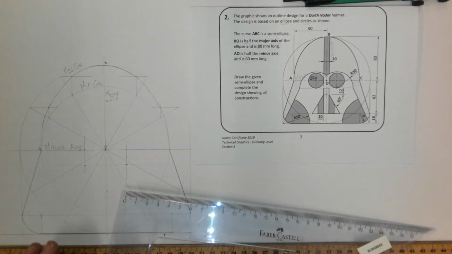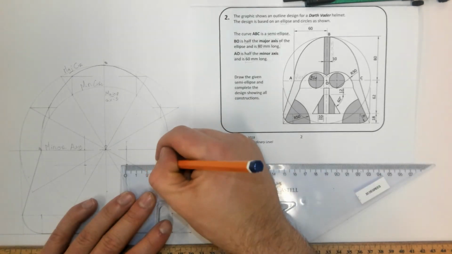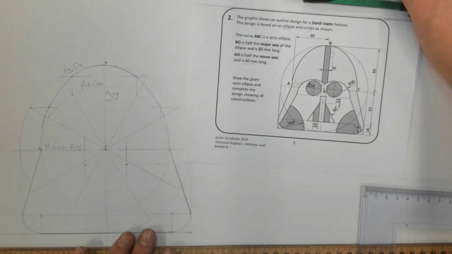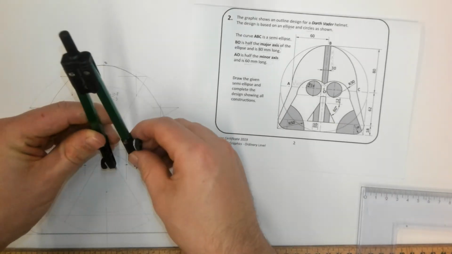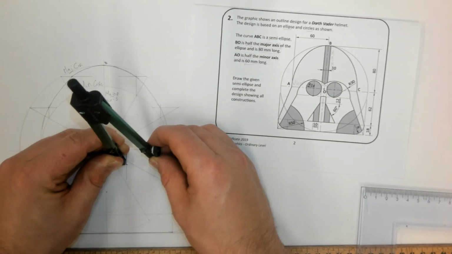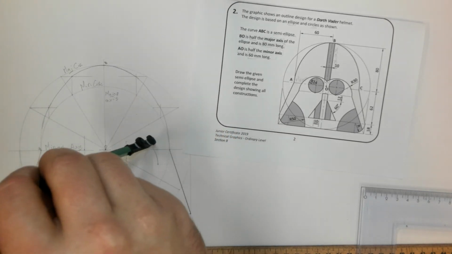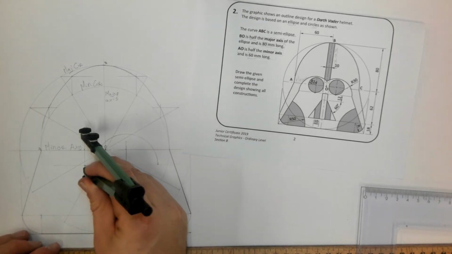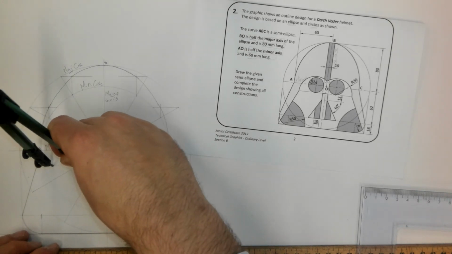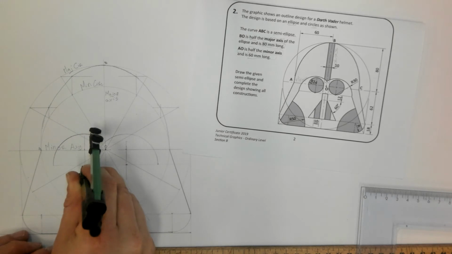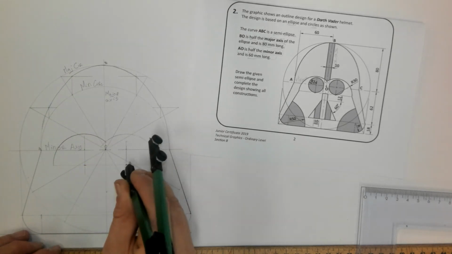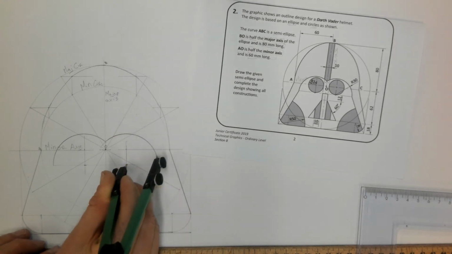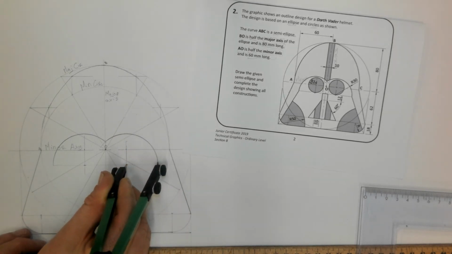Now, the radius I'm going to set my compass to is 30 millimeters. So I'm going to swing my arcs, radius 30. There we go.